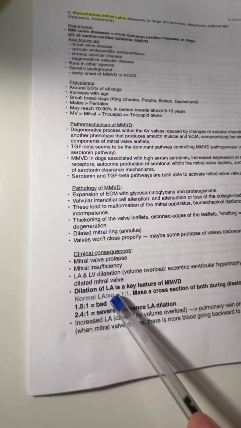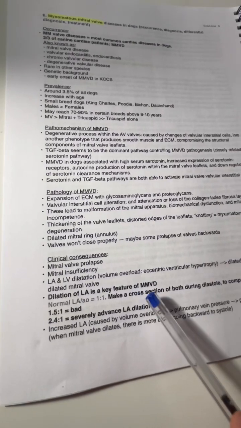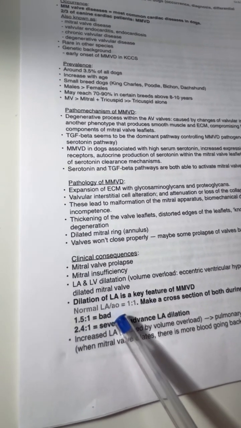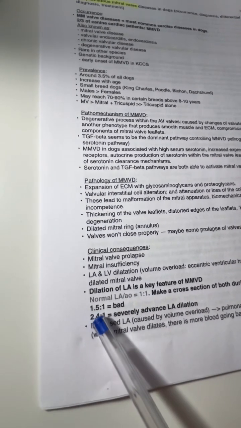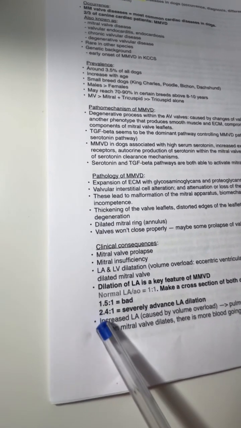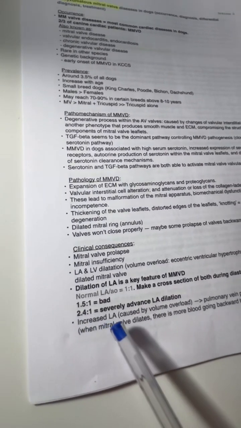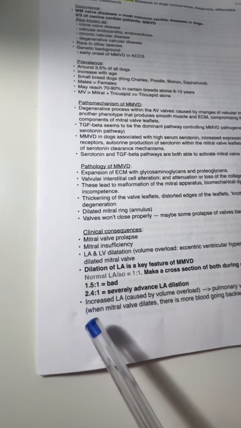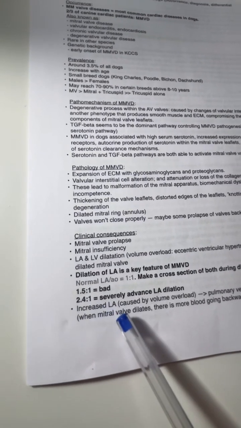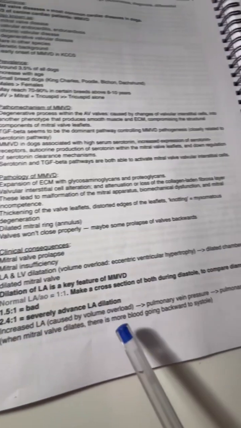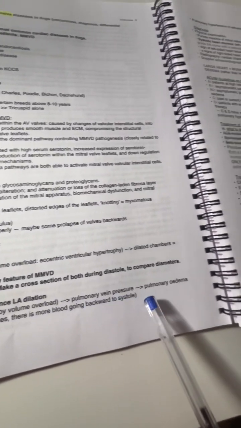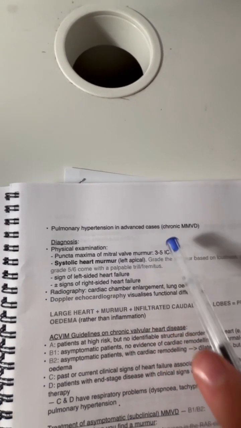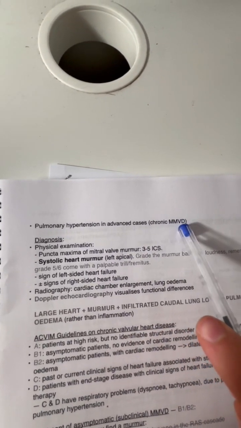The dilation of the left atrium is a key feature of myxomatous mitral valve diseases. A normal left atrium to aorta ratio is 1:1. A bad one is 1.5:1, and a severely bad one is 2.4:1. This is severely advanced left atrium dilation. The increased left atrium dilation is caused by volume overload, which causes pulmonary vein pressure, which can lead to pulmonary edema. Pulmonary hypertension is seen in advanced cases of chronic myxomatous mitral valve diseases.